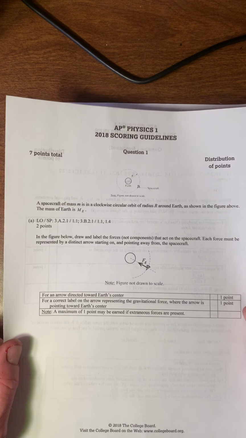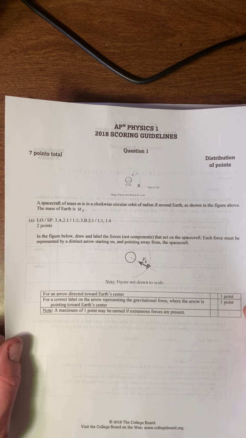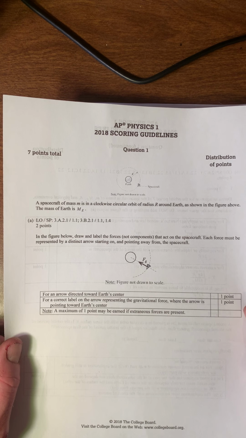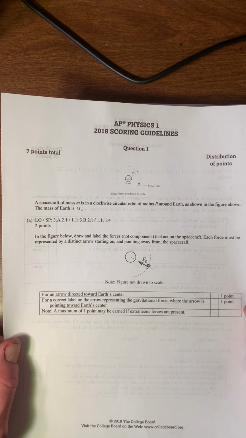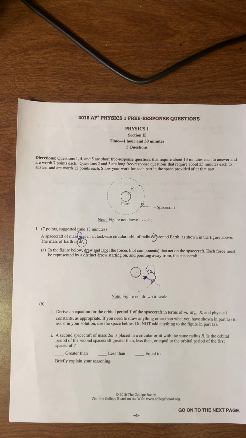Going right to the scoring guide, you get 1 point for an arrow towards the center of the Earth. You get another point for labeling it, and then it says note a maximum of 1 point may be earned if extraneous forces are present. If you put anything else on there but that, you lose a point. And you know that because I've told you that in the past.